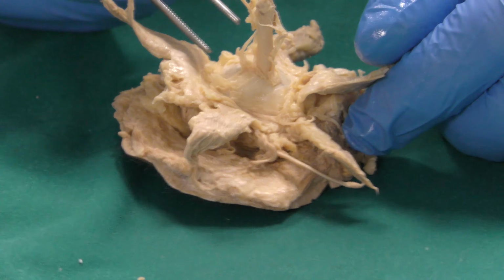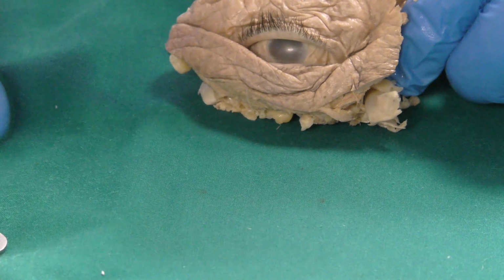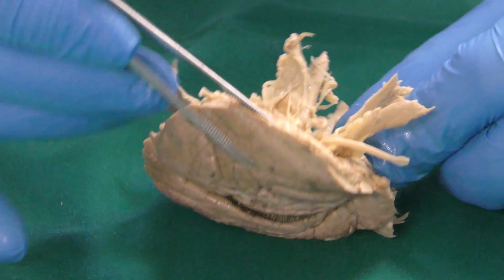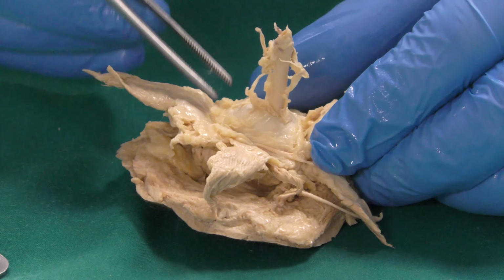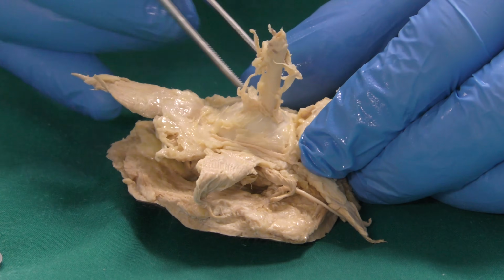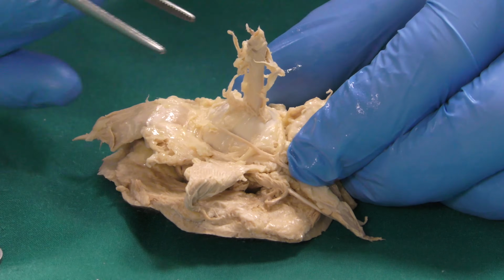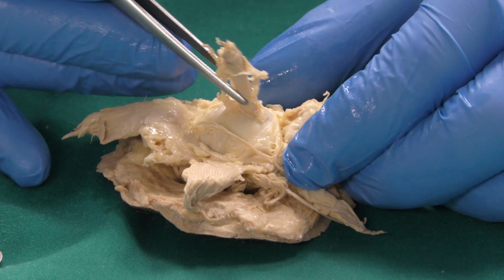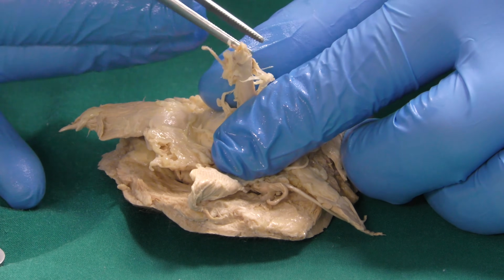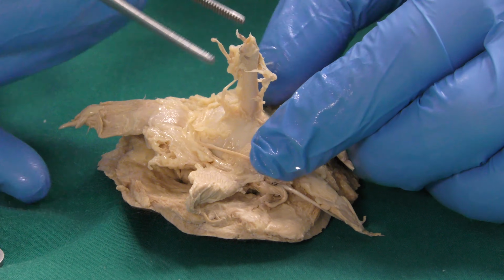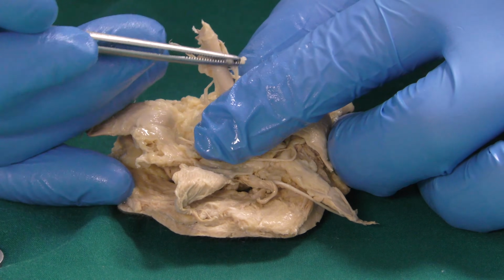Okay, I've completed the dissection of the posterior part of the eye. So just to orientate you again, this is the superior part, this is the medial side, and this is the lateral side. So if you look here, then you can see this is the posterior part of the eyeball. So that is the posterior sclera. That structure that you see there, that is the optic nerve, and the optic nerve is covered by the meninges. So the dura, the pia, and the arachnoid mater, the same as the brain.